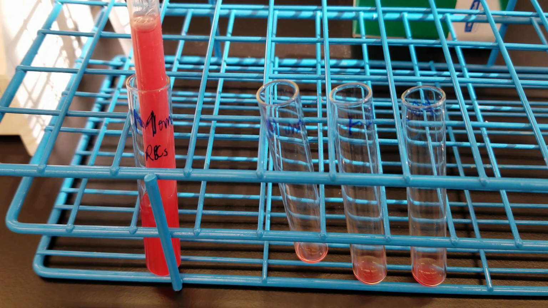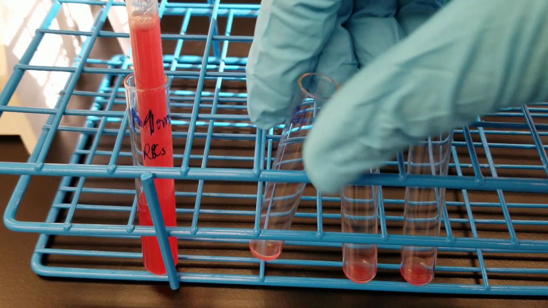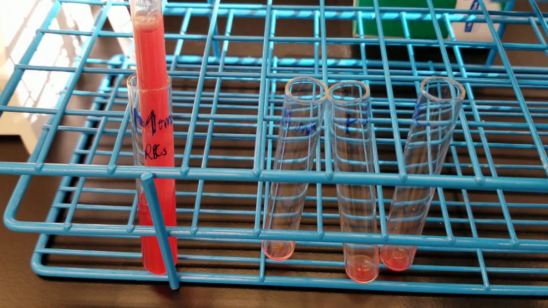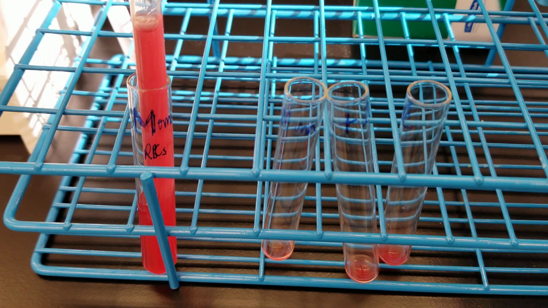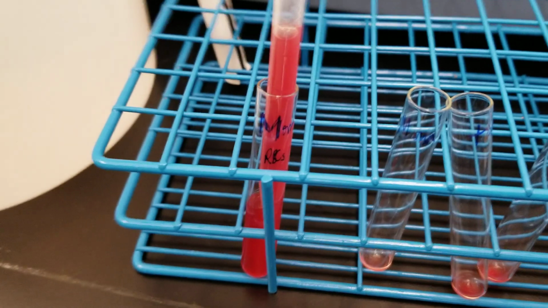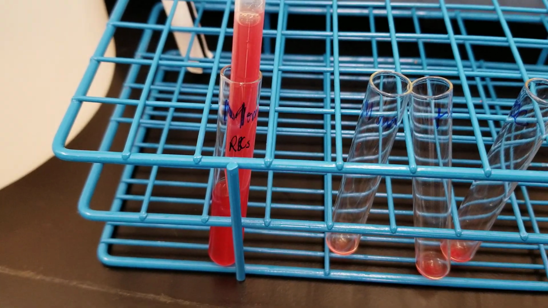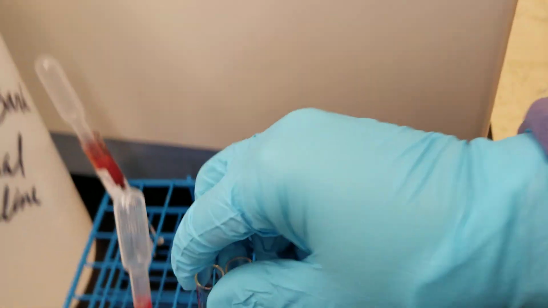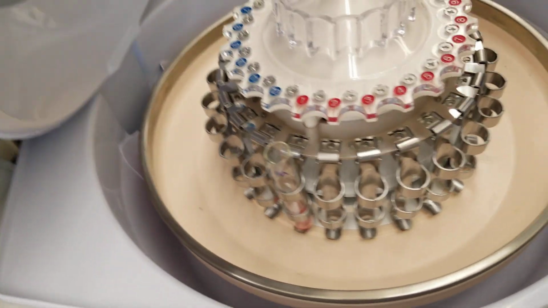All right, so our timer is about to go off, and we are going to take these 3 tubes and wash them with the cell washer. So I'm going to turn that off. Here we go. All right. Here we go. So I'm going to put one of them in one.